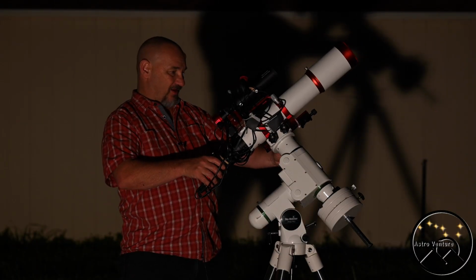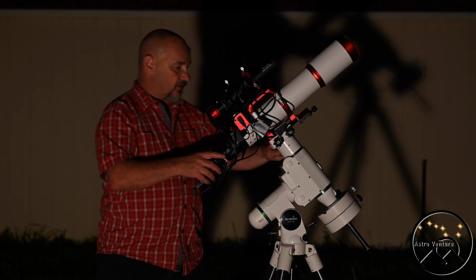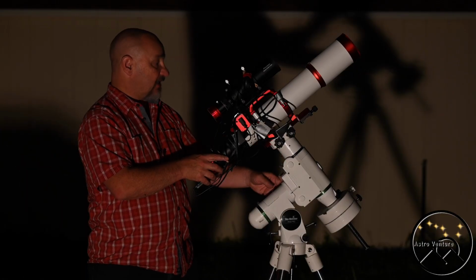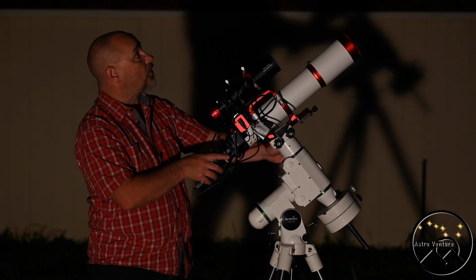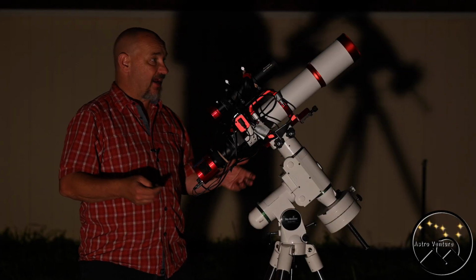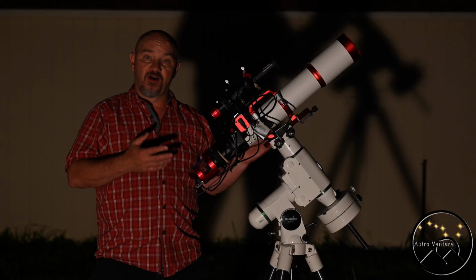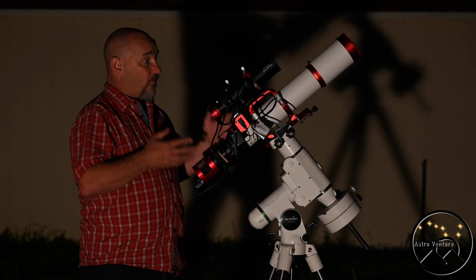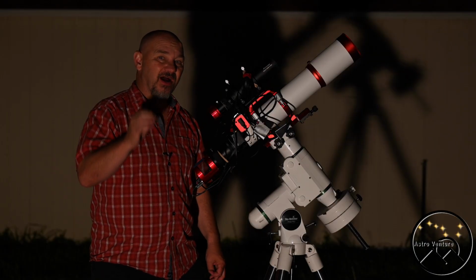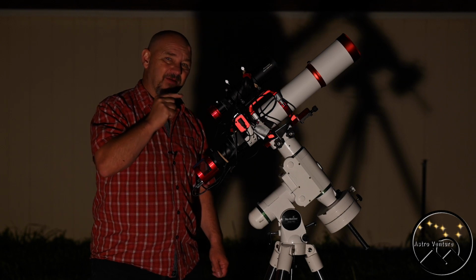If you have a go-to mount and you're learning what to do, one of the things you learn right off the bat is you set up your go-to mount. Using a tool such as the ASI Air, you do your alignment onto Polaris, and you're all set to start shooting. Now, my name is George, and I want to help you understand a little bit about getting to the point of setting up your guiding.